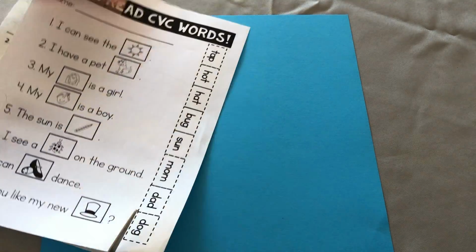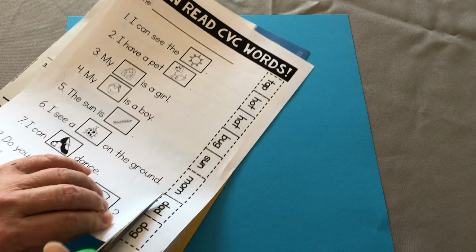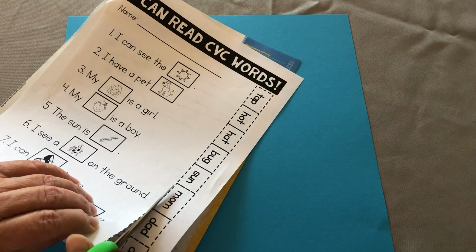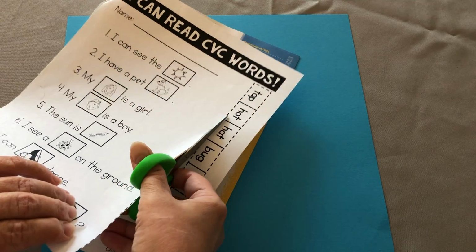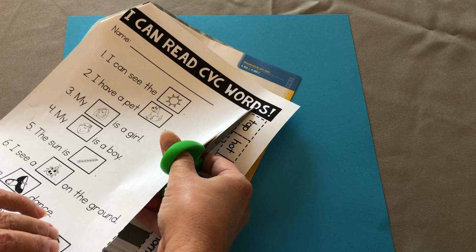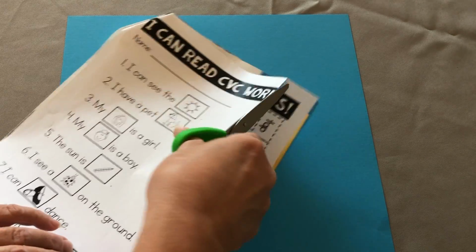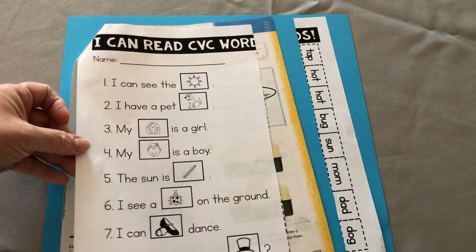I am going to cut this off using our teacher trick to cut the whole thing all the way off from the bottom. I'm going to cut now on the dash line, and then I'm going to keep my scissors straight up, and I'm just going to cut right through here. Otherwise, it will be in my way. There we go. That's our teacher trick for cutting all the words off.